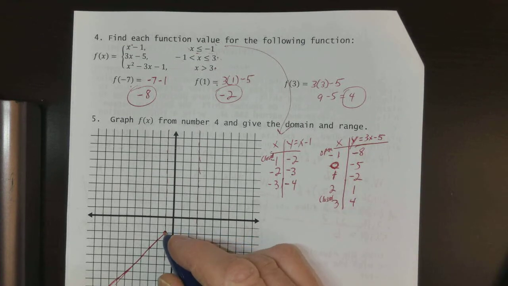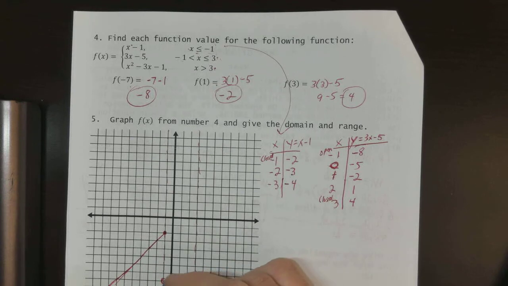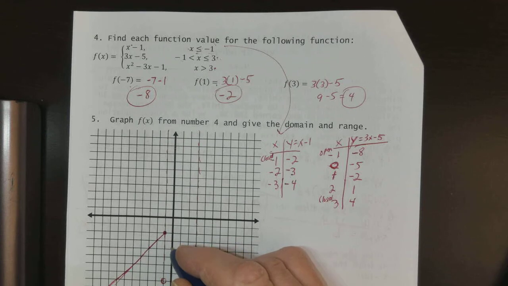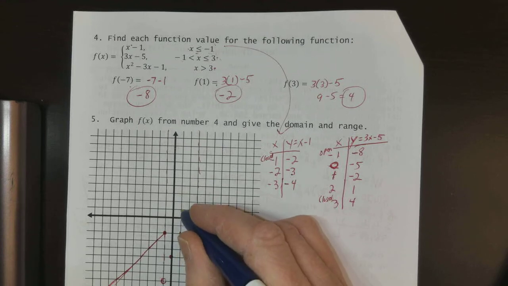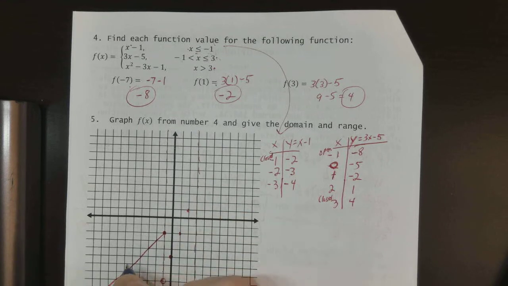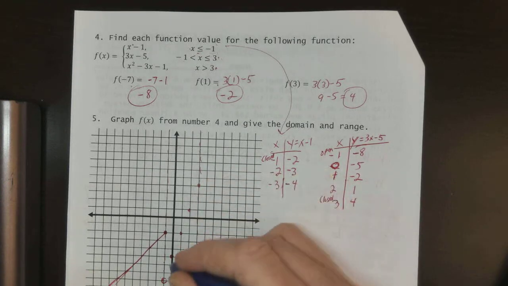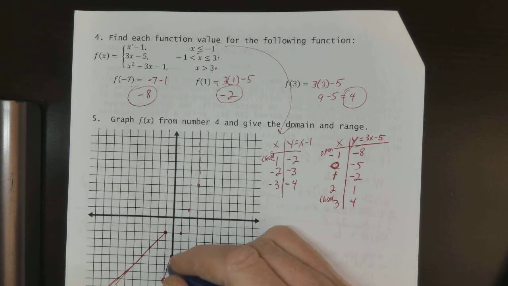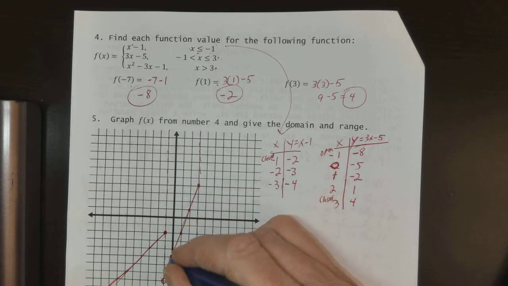So -1, -8, 3, 4. 0, -5, 1, -2, 2, 1, and 3, 4. Okay, that is linear, that piece of the function.